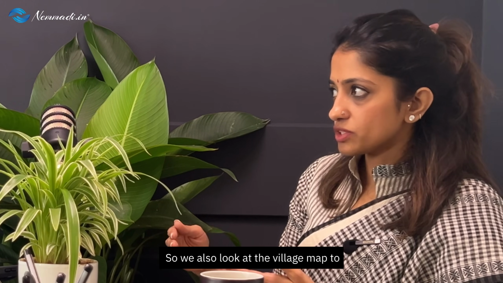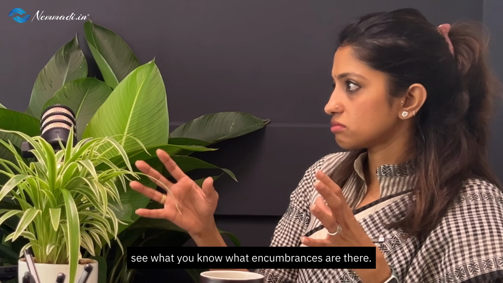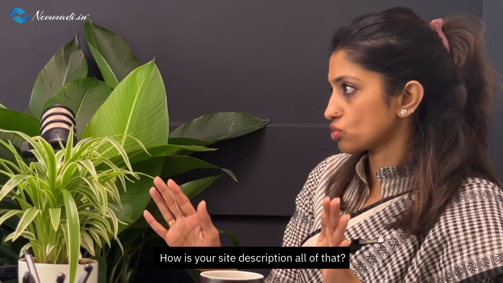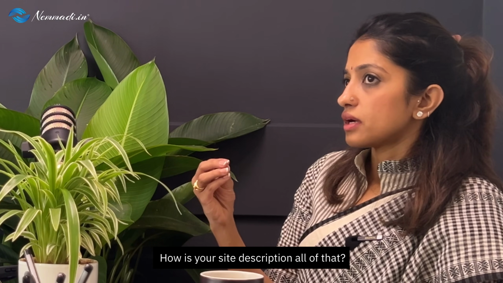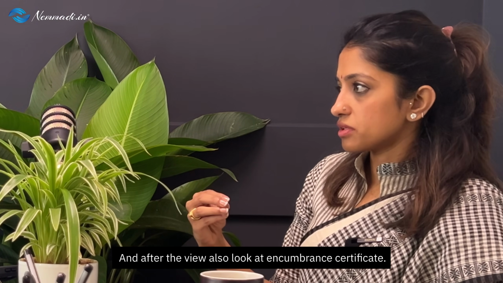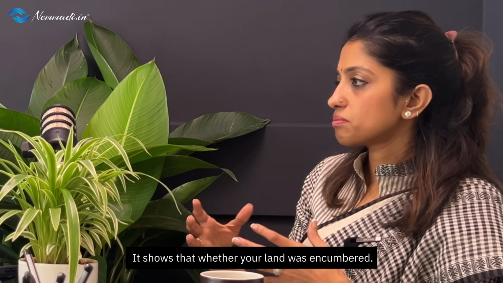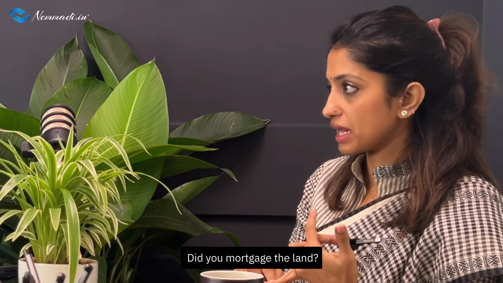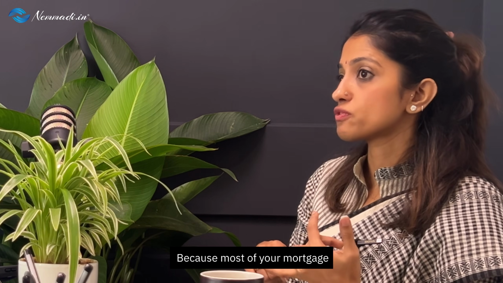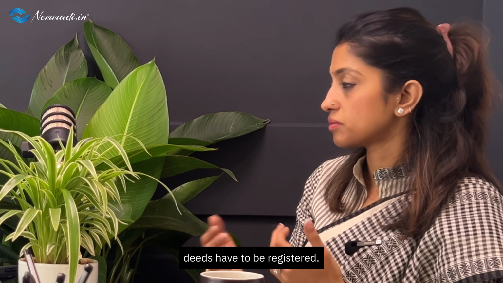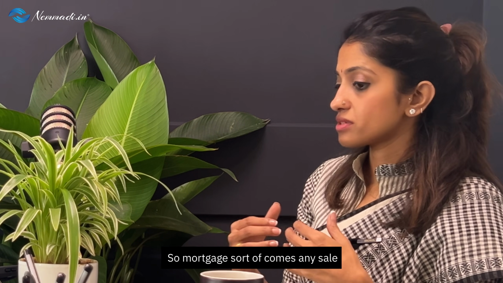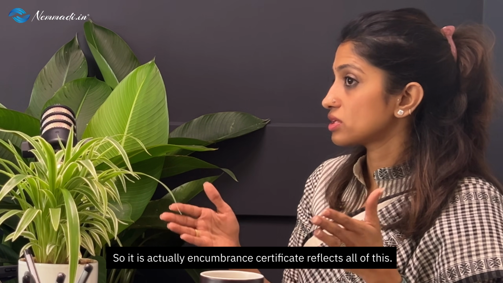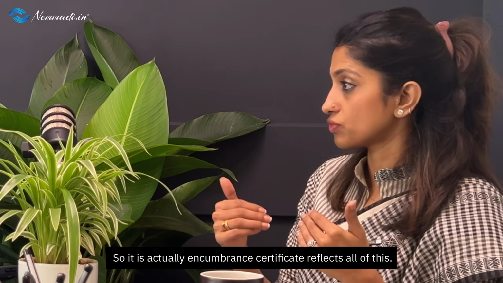So we also look at the village map to see what encumbrances are there, what kind of property, how is your site description, all of that. And after that, we also look at encumbrance certificate. What does encumbrance certificate mean? It shows whether your land was encumbered. Did you mortgage the land? That's something it reflects, because most of your mortgage deeds have to be registered. So mortgage, any sale that happens, any charge that is created on the property, usually the encumbrance certificate reflects all of this.